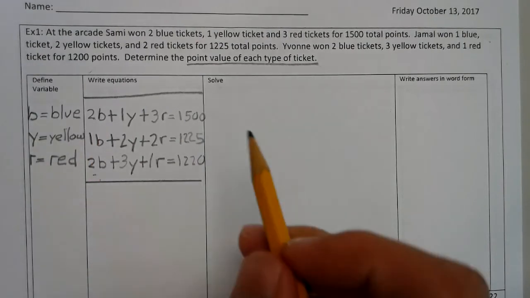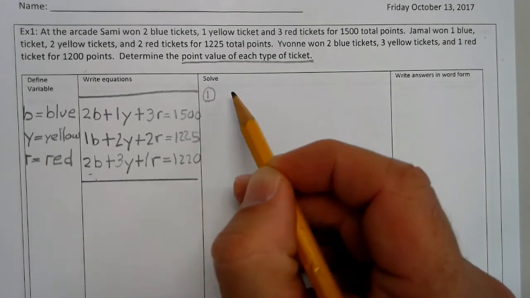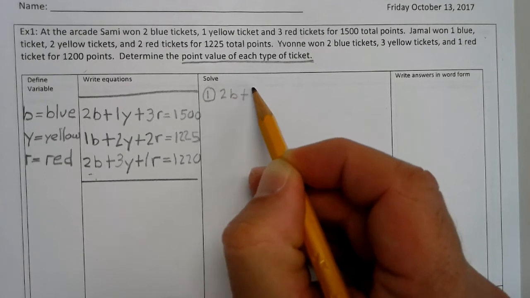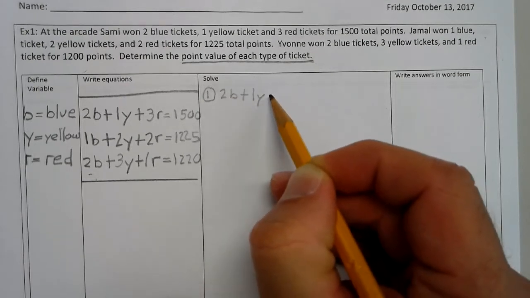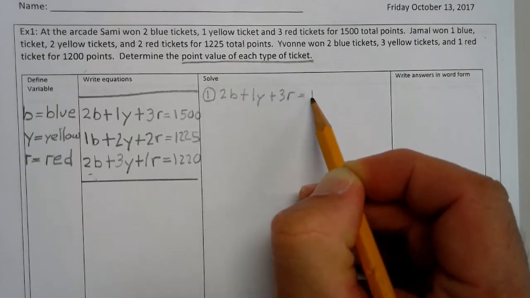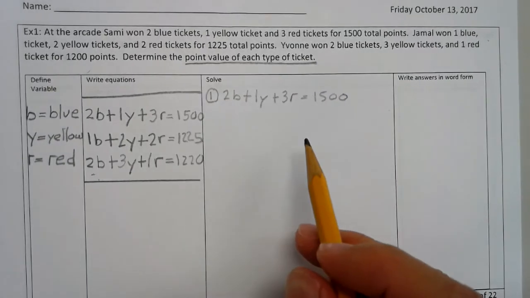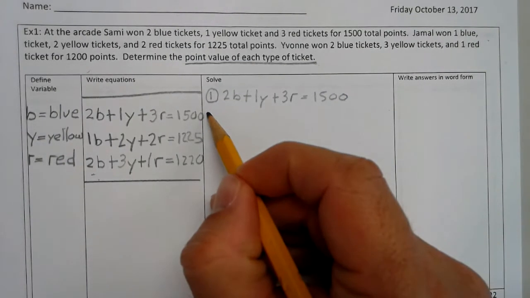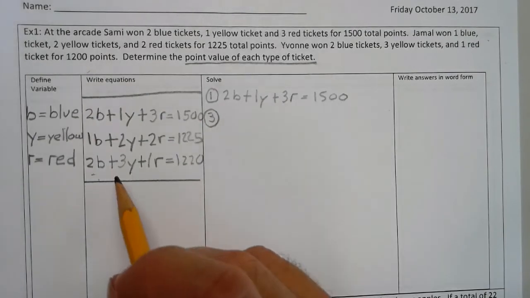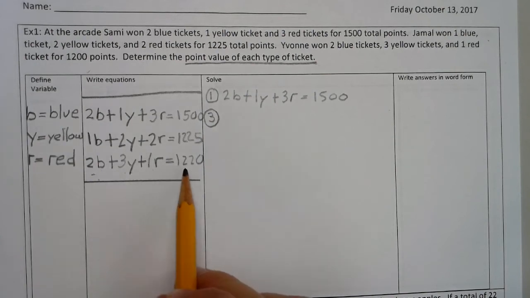So let's do that. So we're doing equation 1, which is 2b plus 1y plus 3r equals 1,500. All right, and then equation 3, now we're going to multiply by negative 1. So that's negative 2b, negative 3y, negative 1r, and negative 1,220.